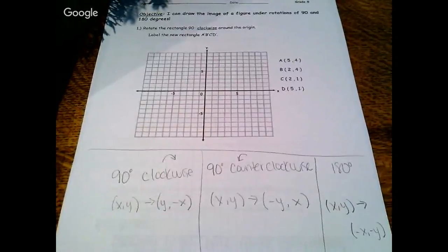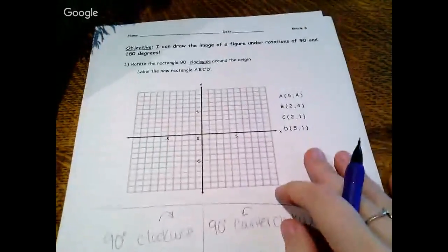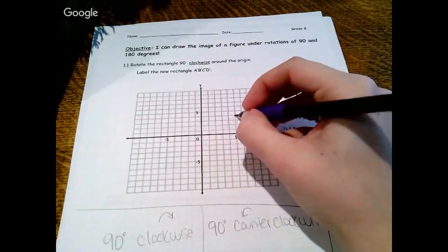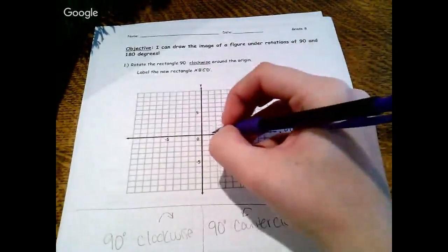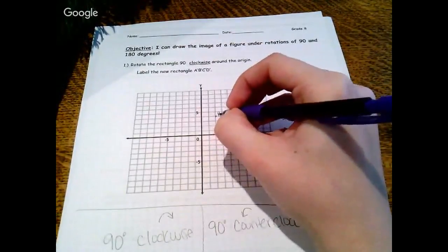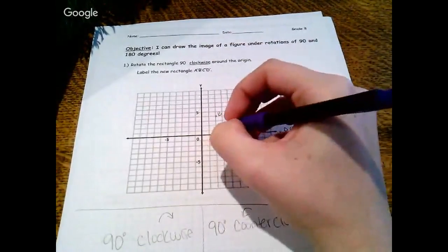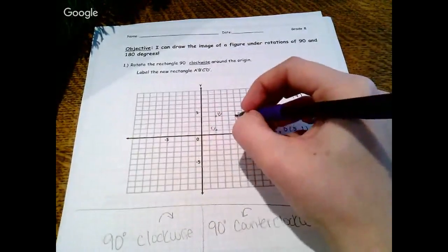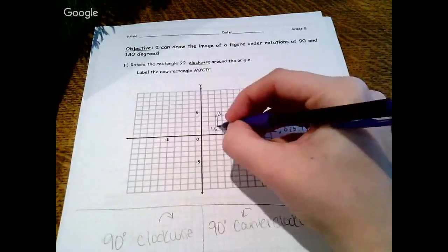Sound good? So I'm just going to do a little recap of the first one to make sure that we are feeling comfortable about rotations. Okay, so let's do this first one together. We're going to plot these points. A is (5, 4). B is (2, 4). C is (2, 1). And D is (5, 1). So we're going to plot those points here.